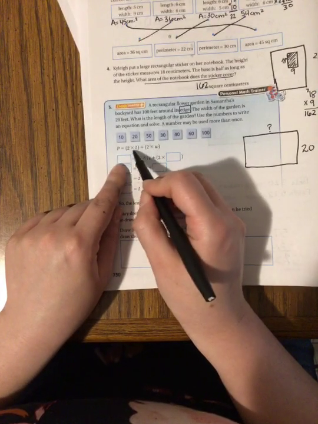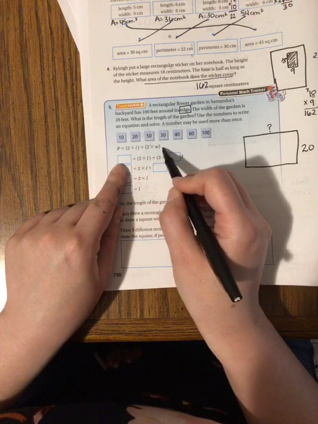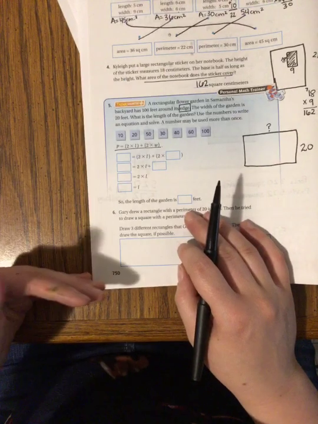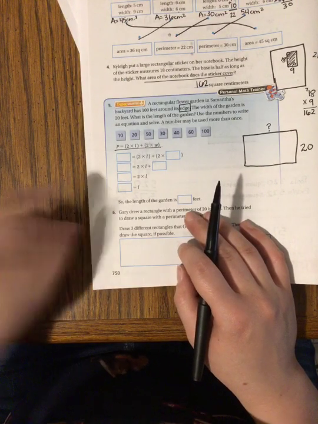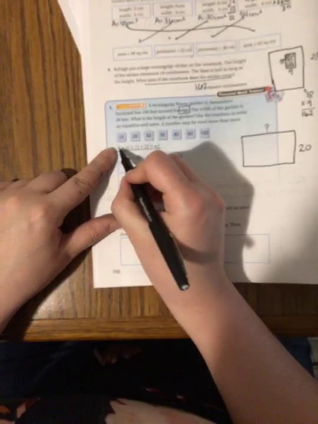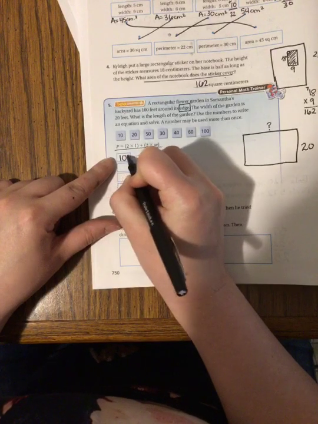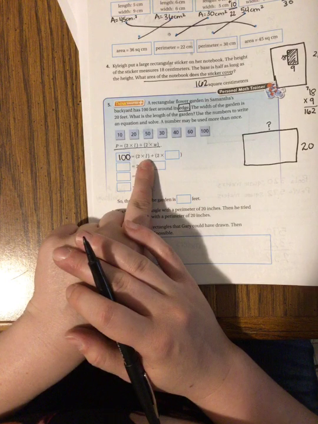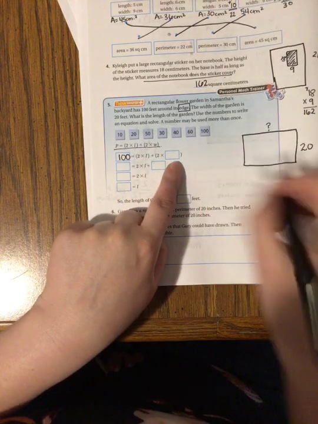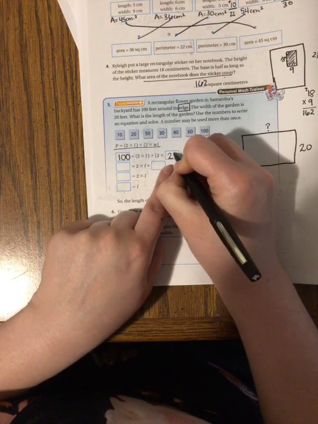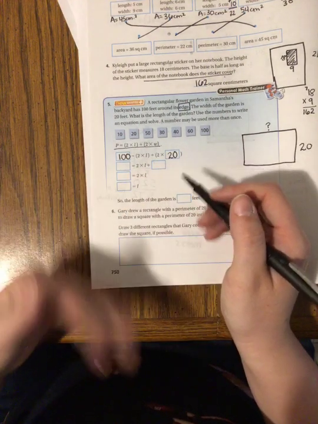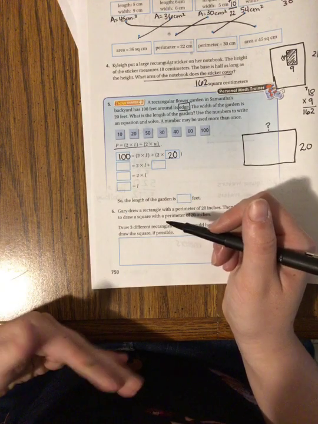Well, in our formula, perimeter is 2 times the length plus 2 times the width. Always stick with this formula, and then you can go back and plug in what you know. Well, we know that the perimeter is 100, the outer edge. We don't know what the length is yet, but we do know that the width is 20. So we can replace that W with a 20. Then you just move through and simplify as much as you can.